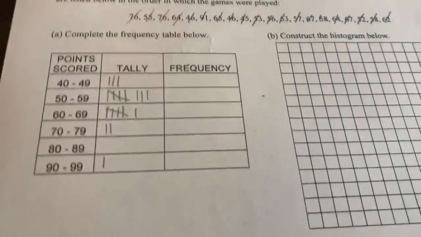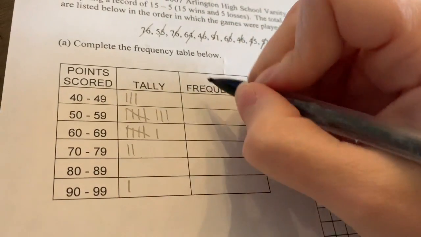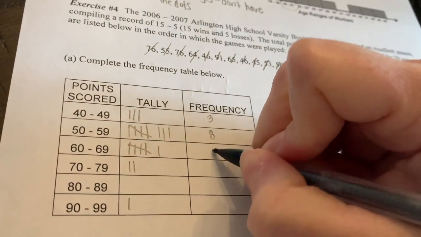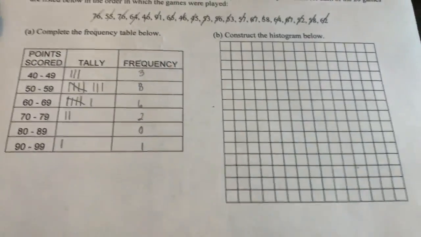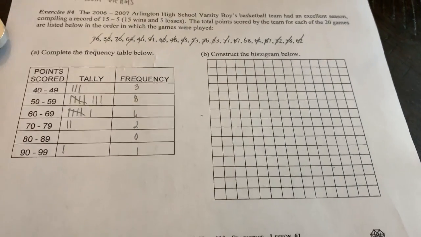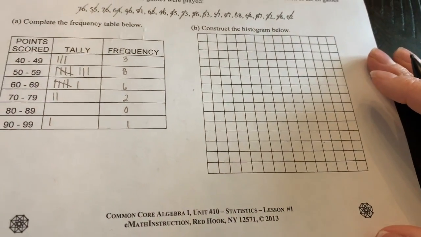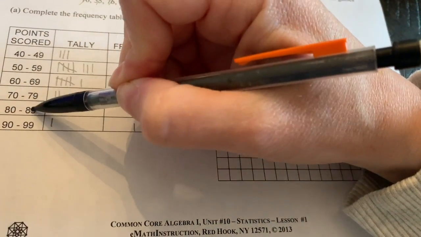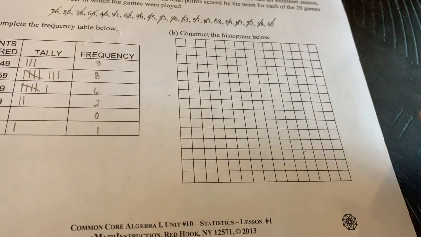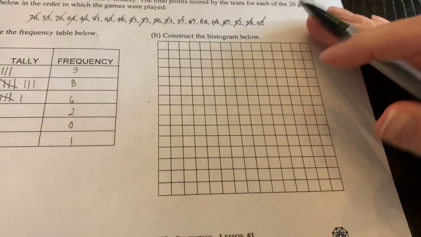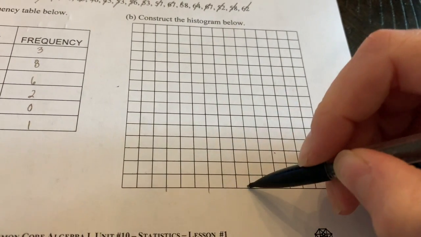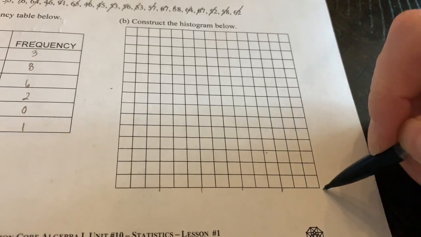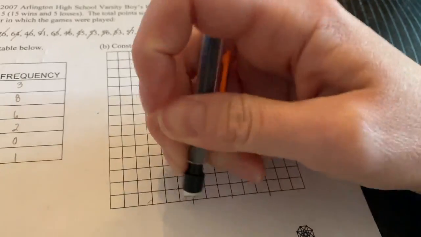Okay, so now you write the frequency, meaning just the number. So I've got 3, this is 8, 6, 2, 0, and 1. Okay, so you can now create your histogram. You just have to group things by their intervals. So we have 1, 2, 3, 4, 5, 6 groups. So all you have to do is kind of decide how many boxes you want to make each one. So you could, let's see if 3 will fit. 1, 2, 3, 4, 5. No, it's not enough, so we have to do 2 boxes.